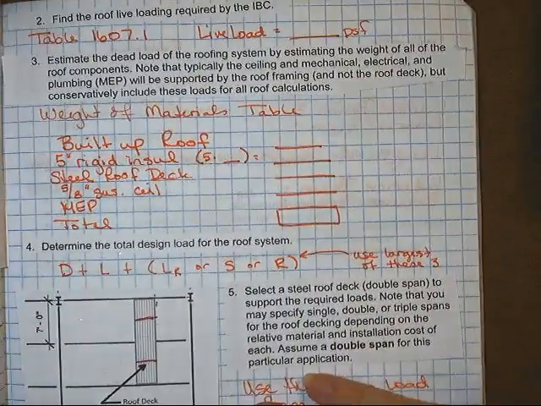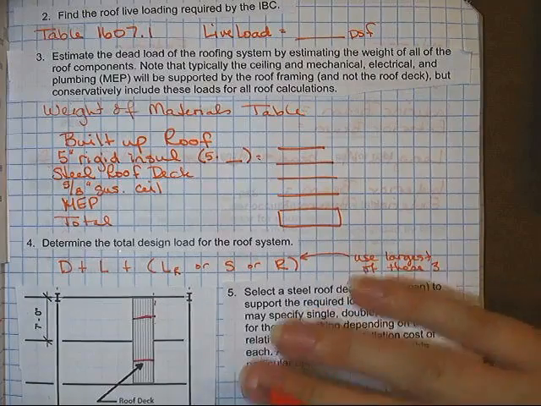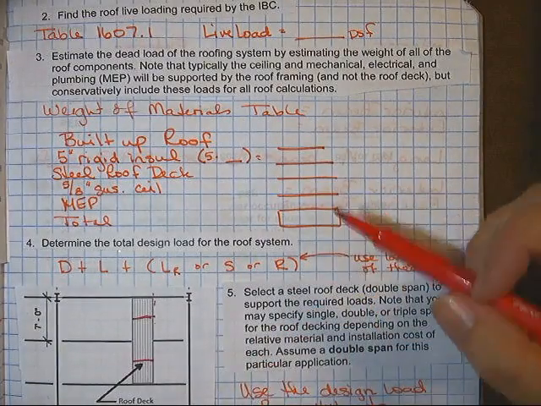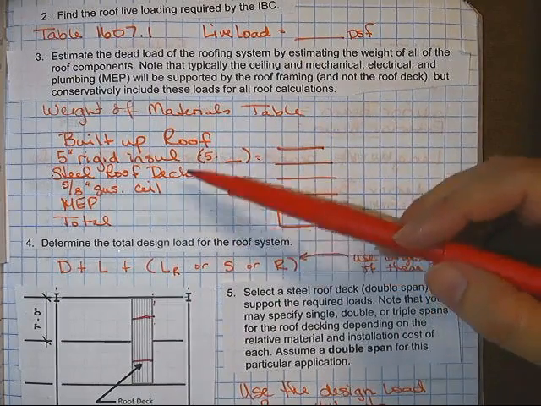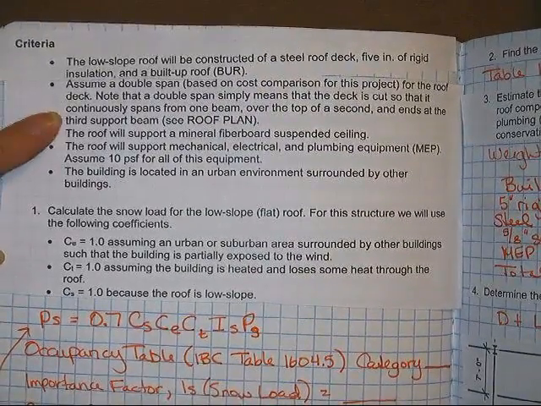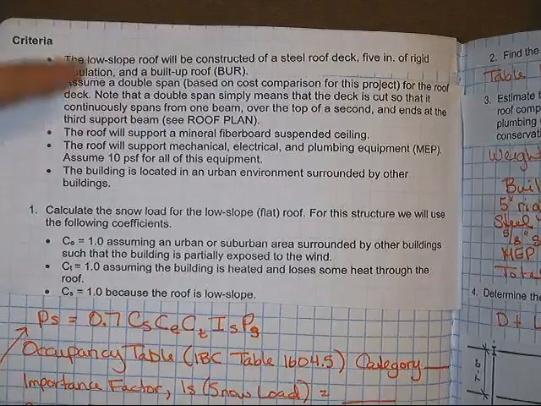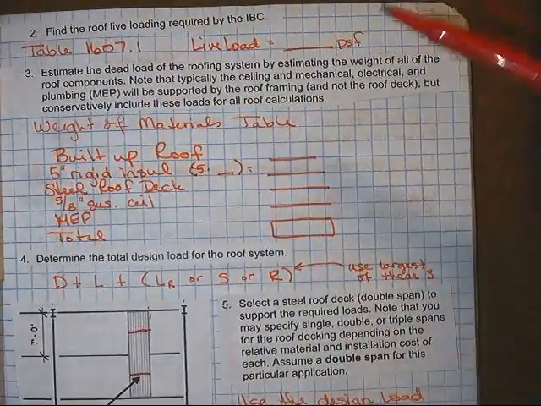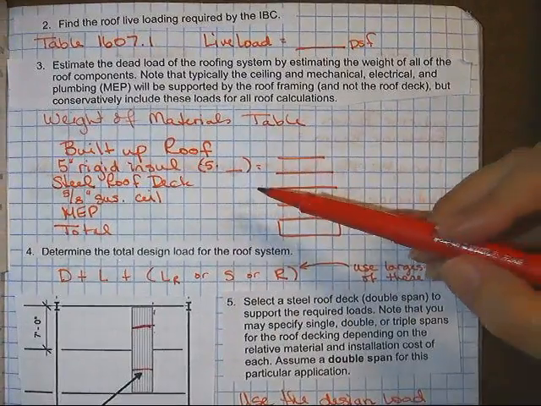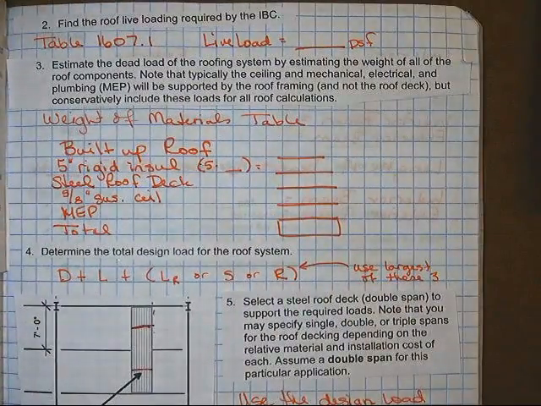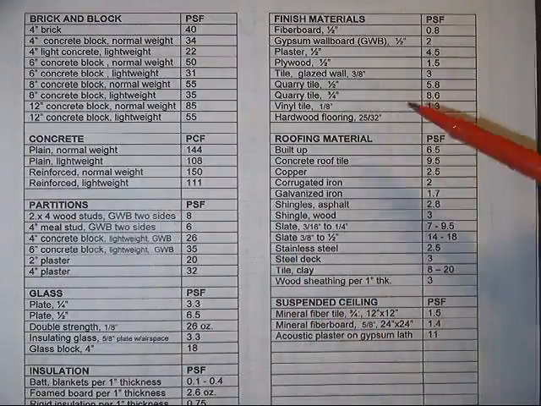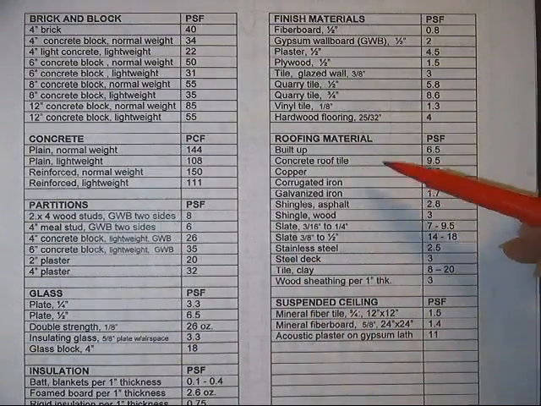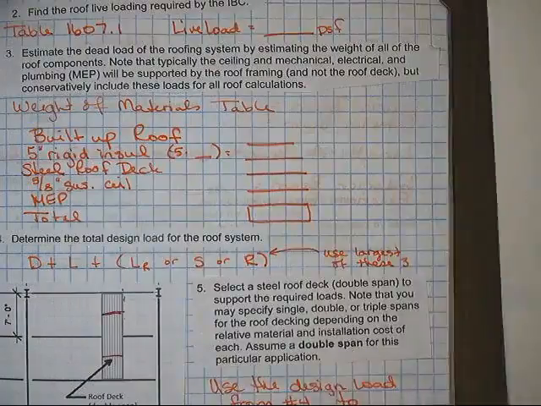Write that down. Now I need to figure out how much the dead load, just the weight of the roof itself, weighs. I'm going to do that by looking it up on the weight of materials table. I found all these items that go into the roof looking over here. It lists out exactly what items are in my roof. So I'm going to use this information to make a list of all the items. Built up roof. Well, I just look at my weight of materials table, and roofing materials is right here, built up. 6.5. So I write that down right here.